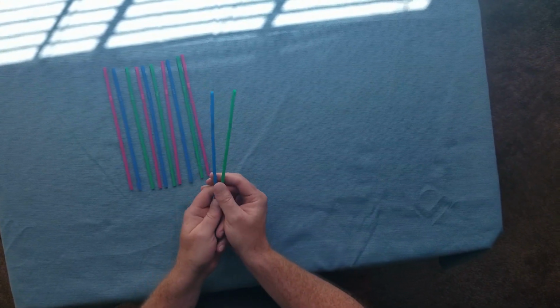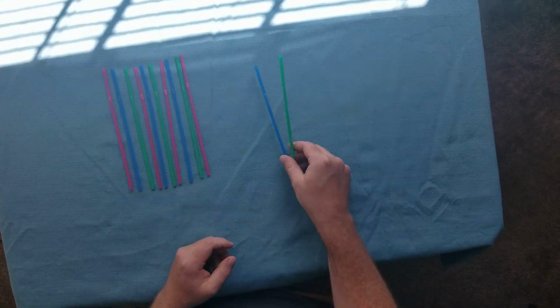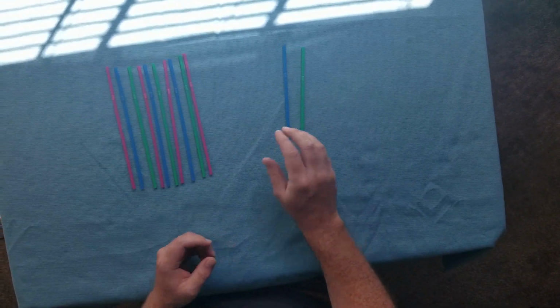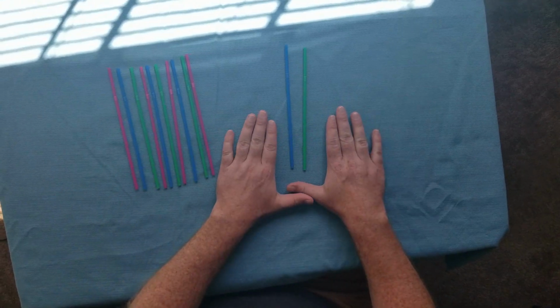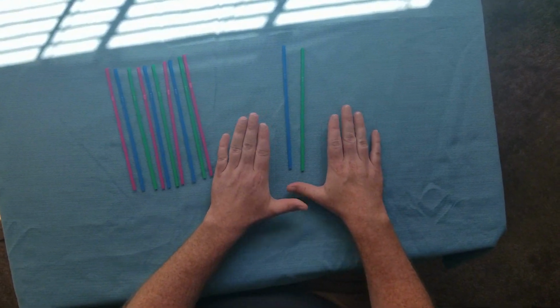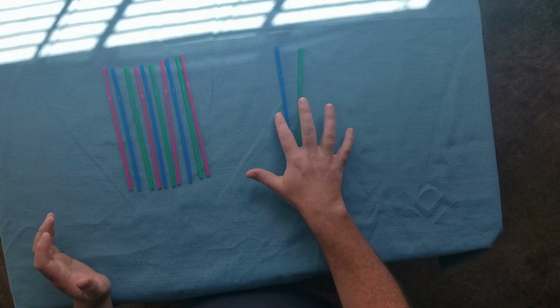Uh-oh. I have these 2 straws I don't know what to do with. I'm just going to leave them right here. So I have one 10 group, and then I have some that are left over, and I think there's 2 there.